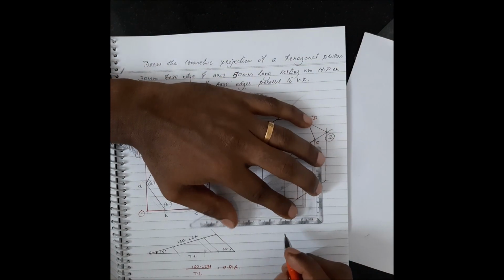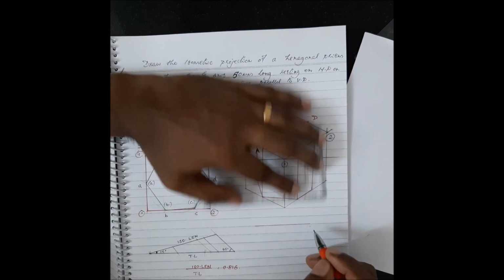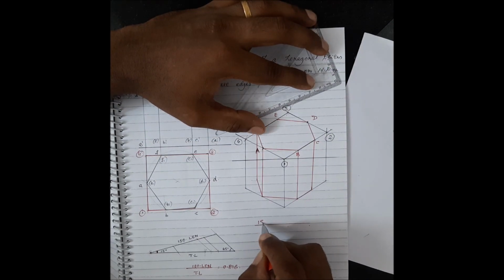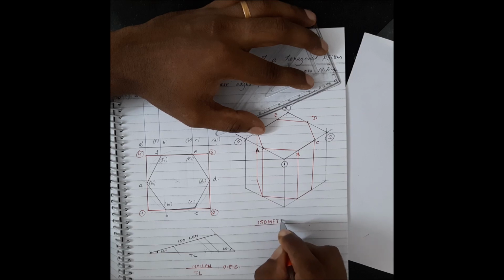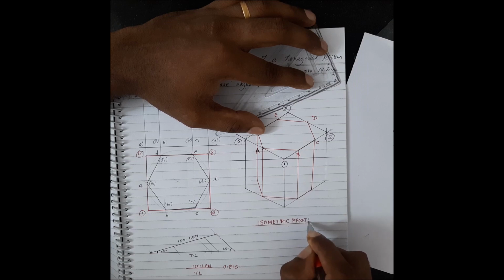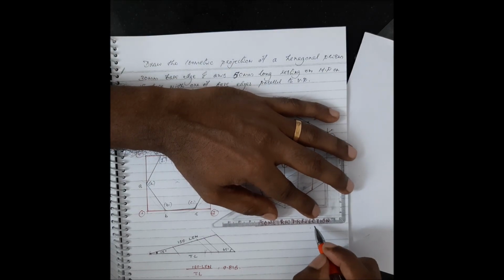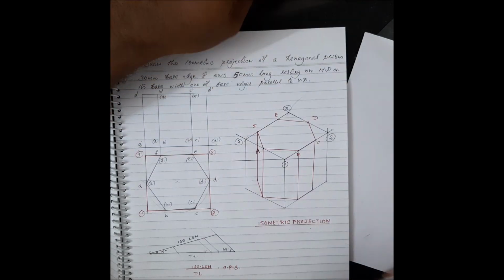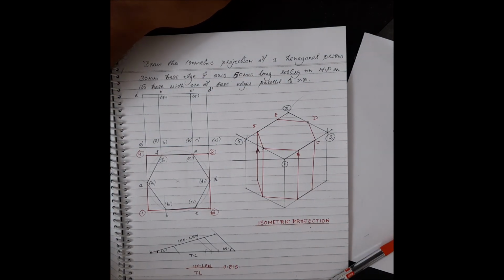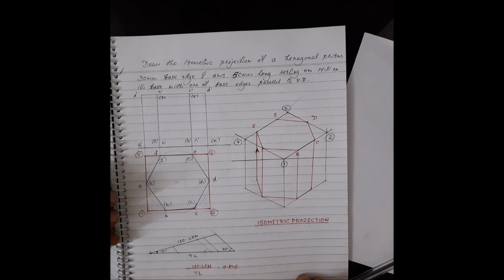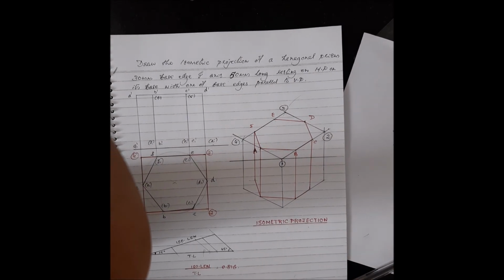If you want, you can very neatly draw the isometric projection. I want you to try this at home using your scale and pencil.